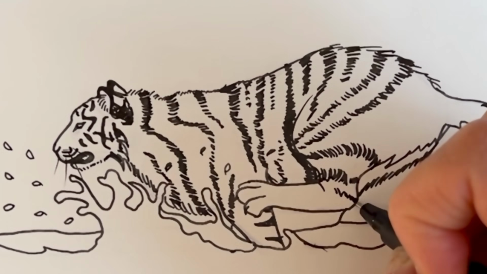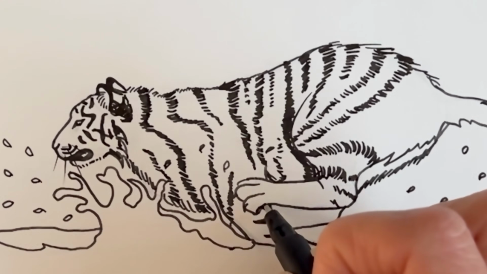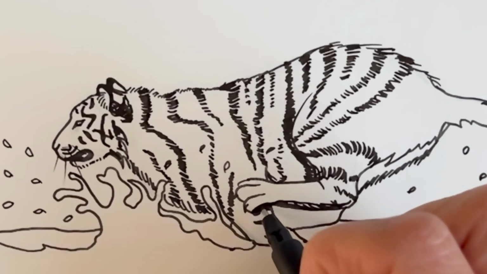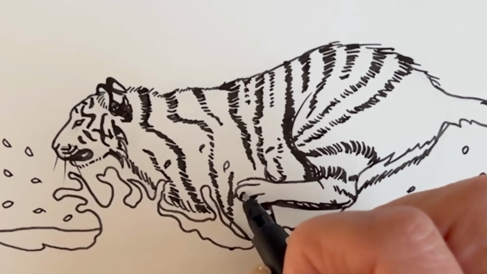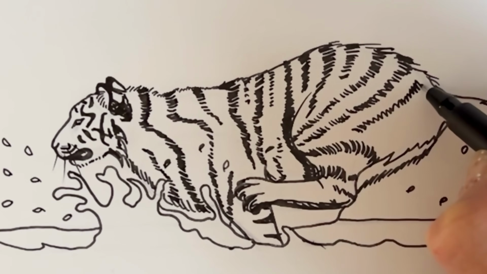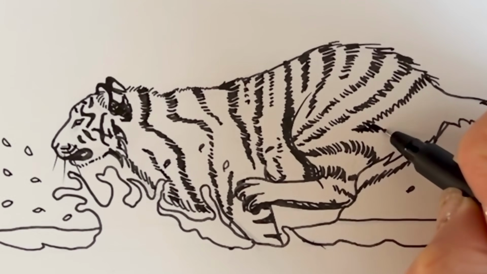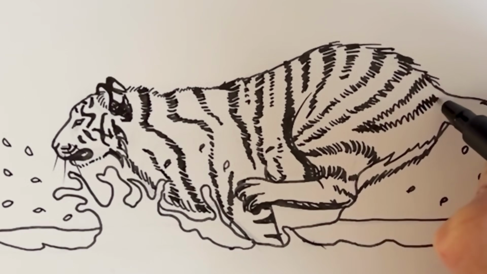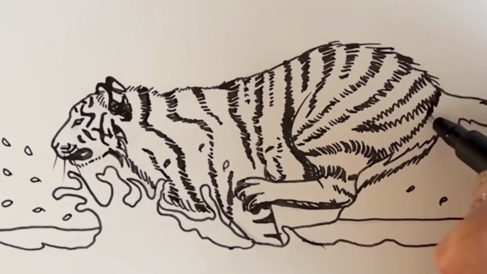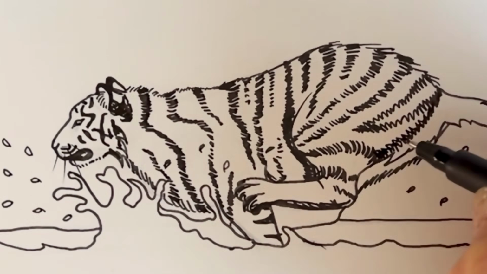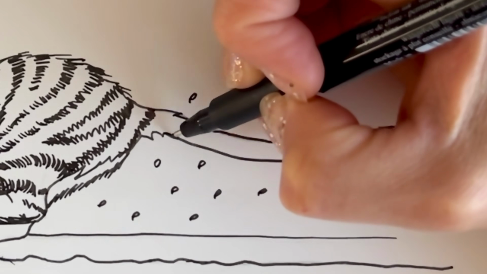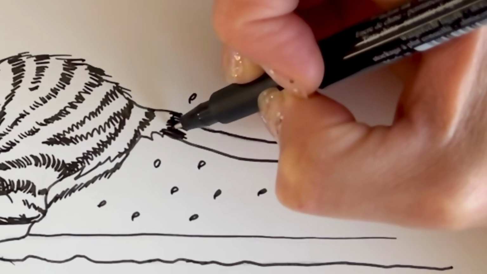Like this, and then just adding some shadow underneath this leg. And on the end of the paw. Going to carry on with the back. Some of them joined together. And then the tail has much thicker rings around it, like this.